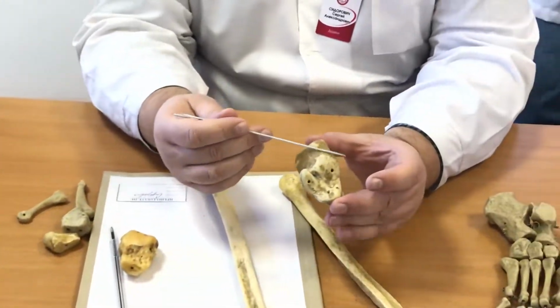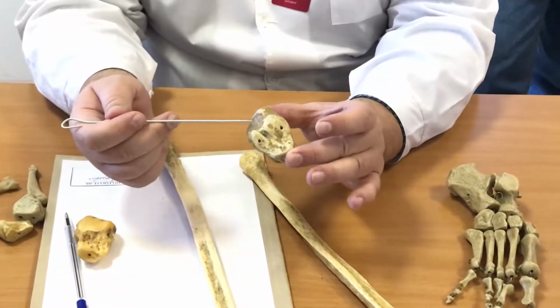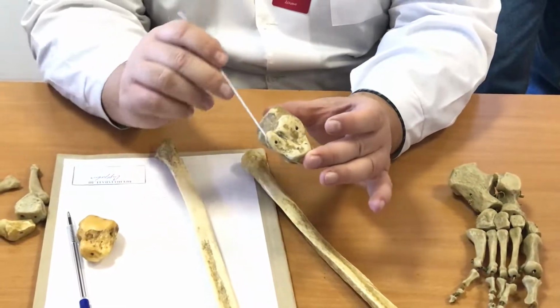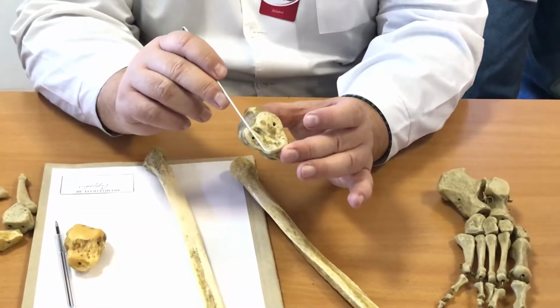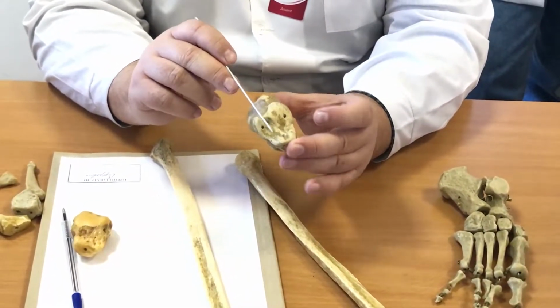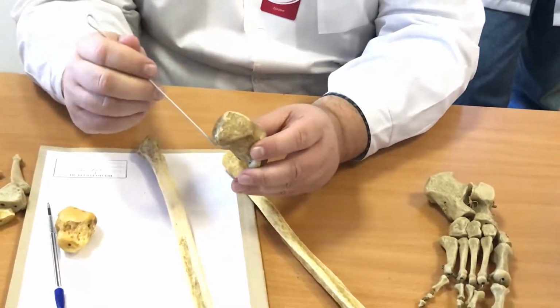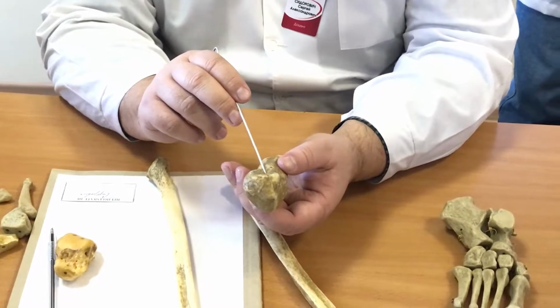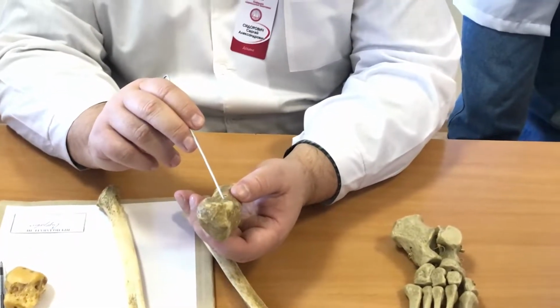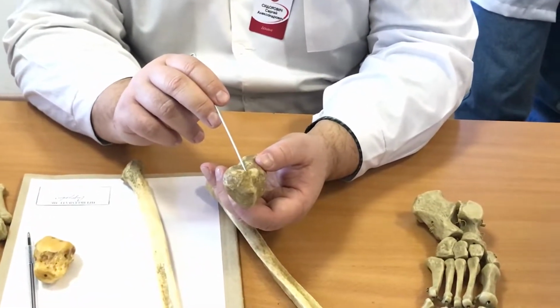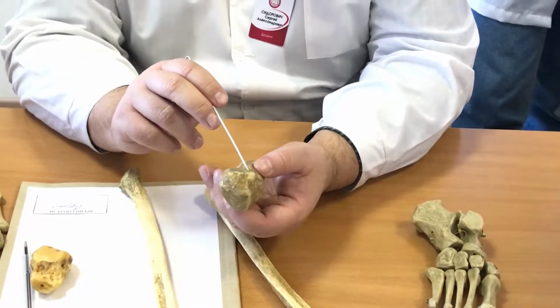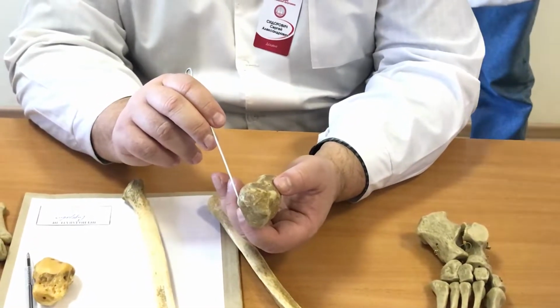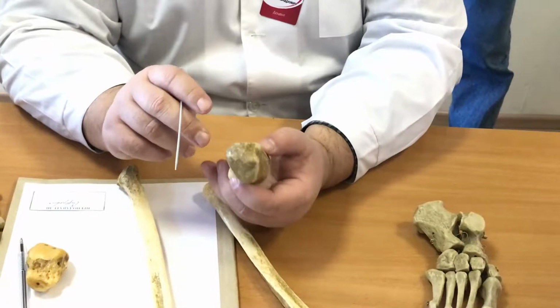calcaneus bone, os calcaneus. It has the support of the talus, that is support, sustentaculum tali. Here it is tuber calcanei, and this tuber consists of two processes. Here it is processus lateralis, it's smaller, and processus medialis is bigger.